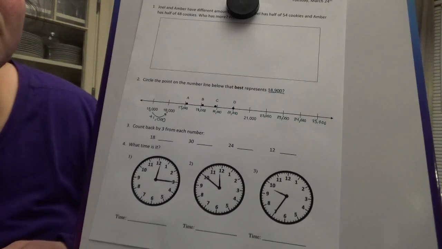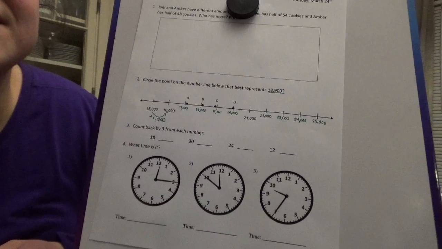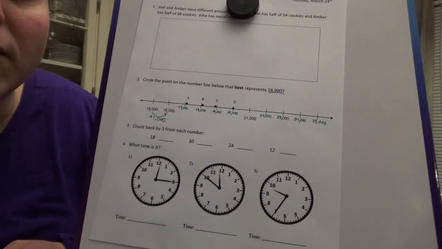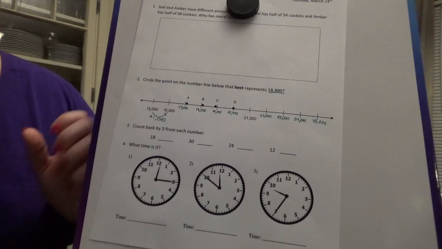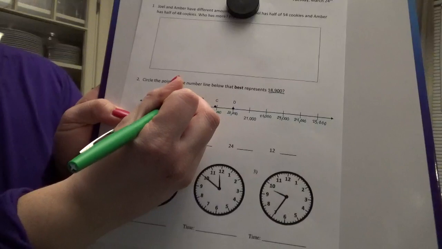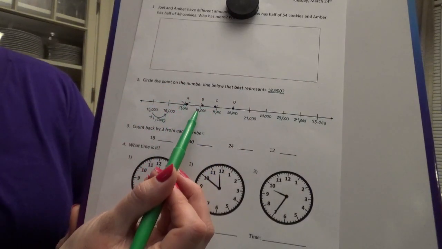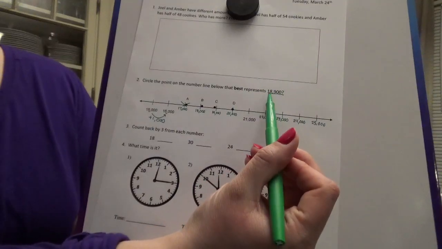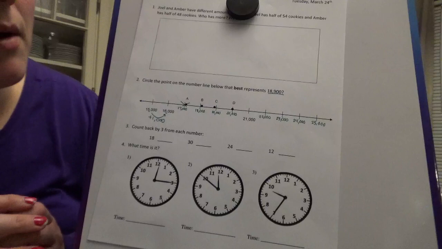Now, one of the reasons why I'm having you do this, just like in reading when you're answering multiple choice questions, some of the possible answers that we're going to give you just make no sense at all. And so it's always good to eliminate the wrong answers first. So hopefully some of you crossed off A. Point A wouldn't make sense because it's between 17,000 and 18,000. It's not even in the 18,000s yet. It's between 17 and 18, so it's way too small.